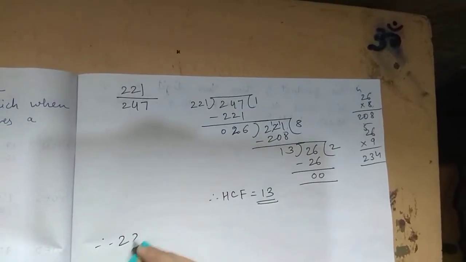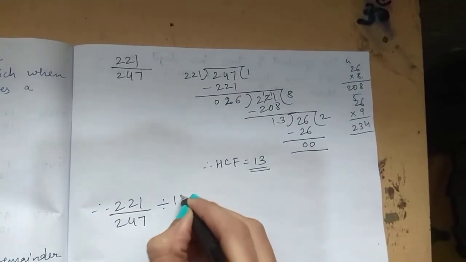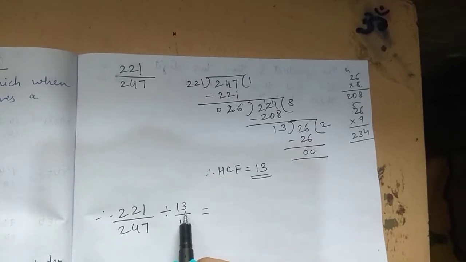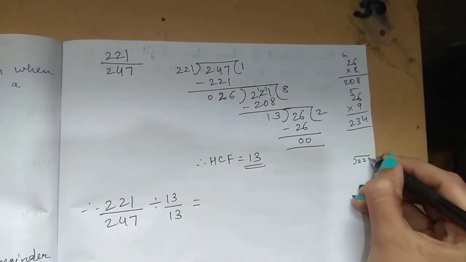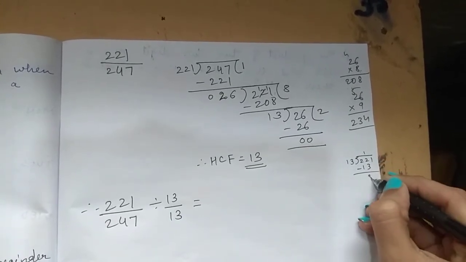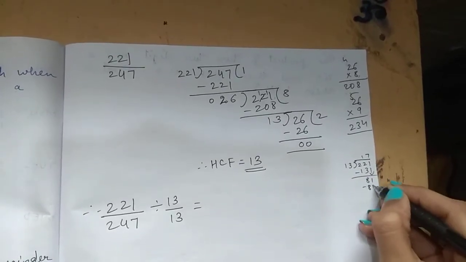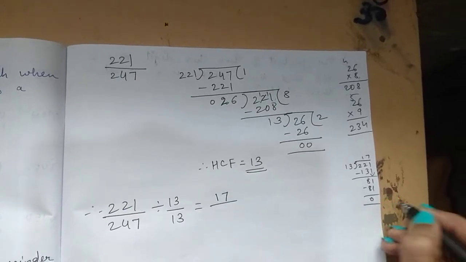Again, we have to make this to simplest form. So we will divide with the HCF, that is 13. 221 divided by 13. Let's do it here. 13 ones are 13. 13 sevens are 91. So the answer is 17.